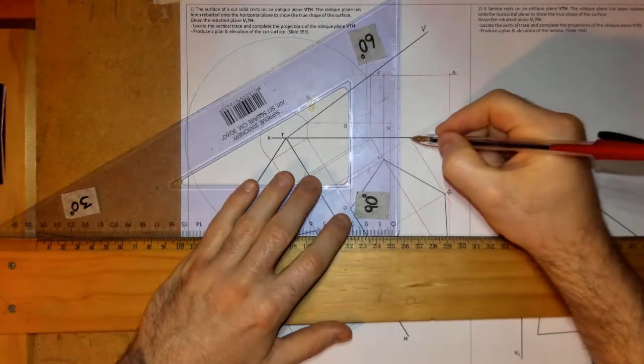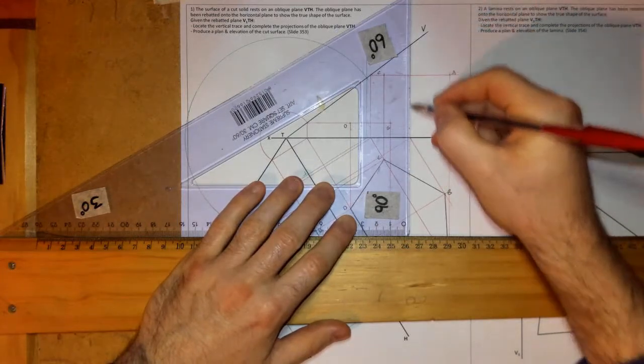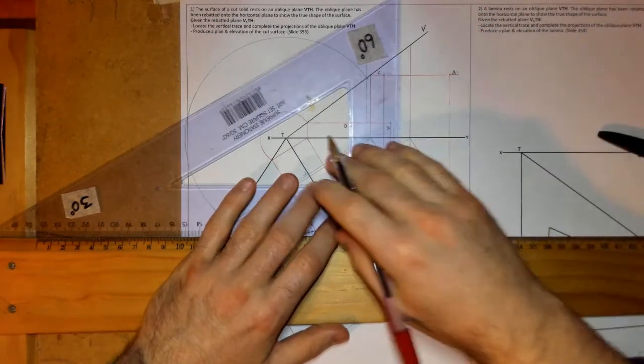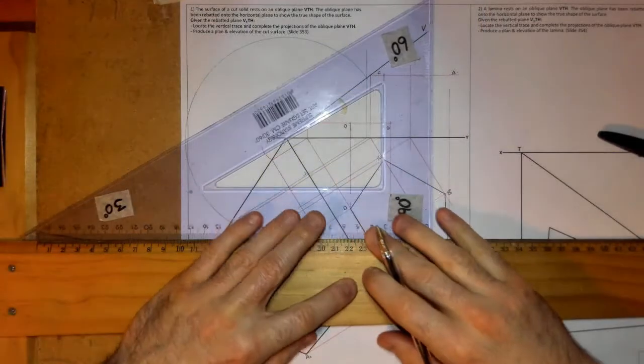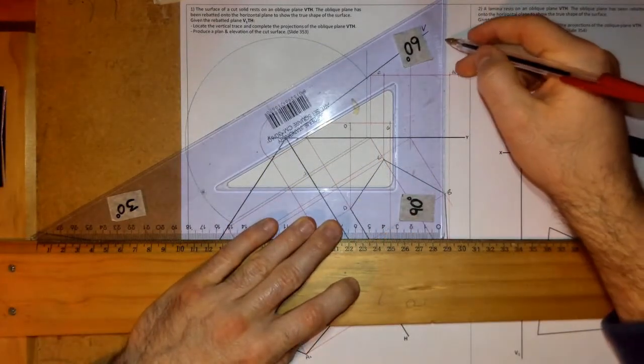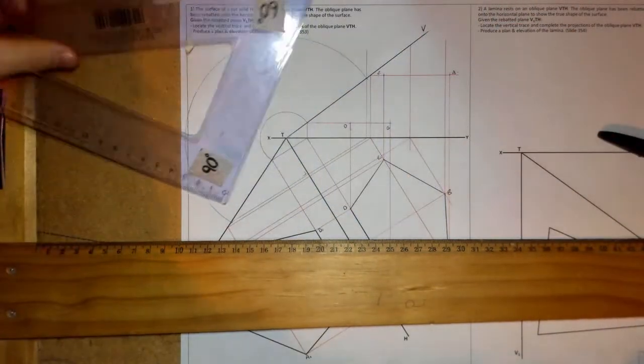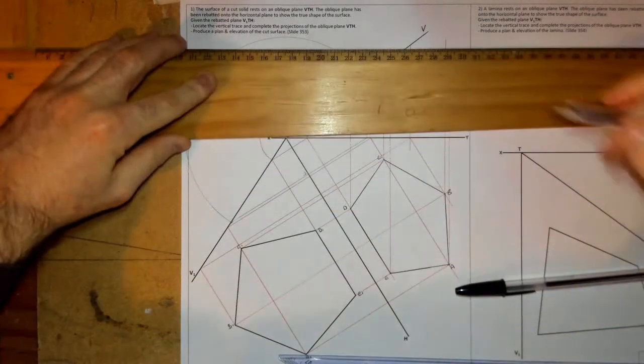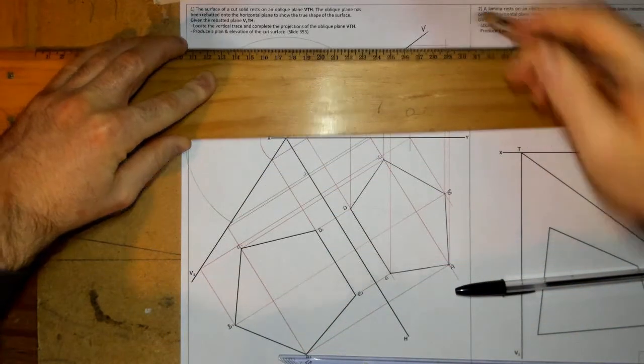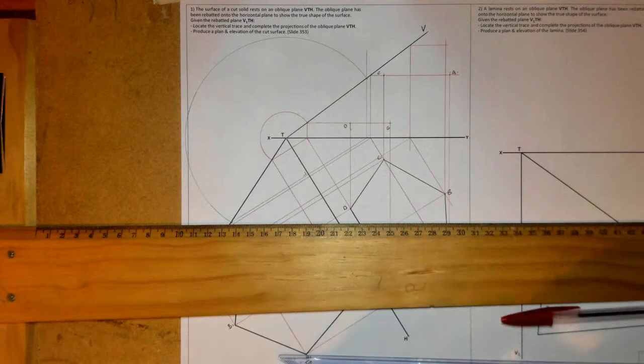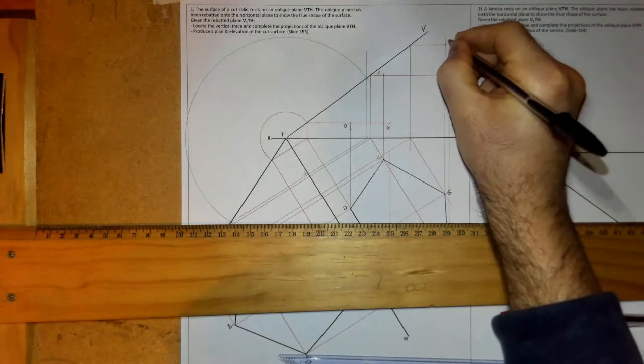So where it hits the XY line, project up. And I'll actually project this up while I'm at it. It's going to be somewhere up here. And then where it hits the vertical trace, project across. And there we have it. That is our B in elevation.